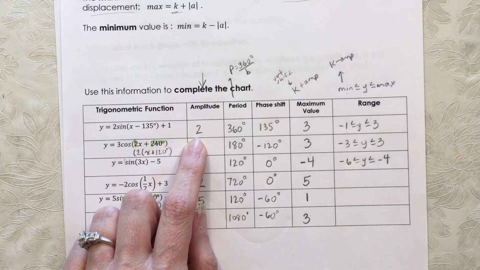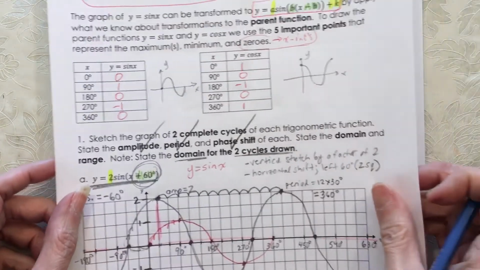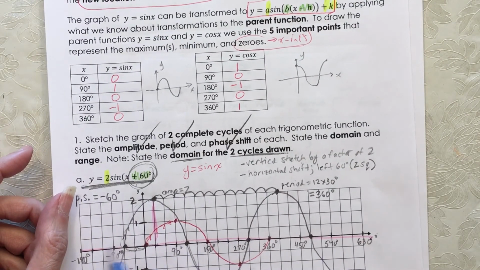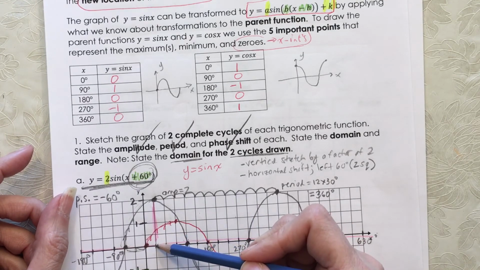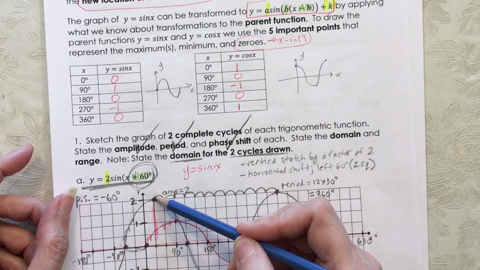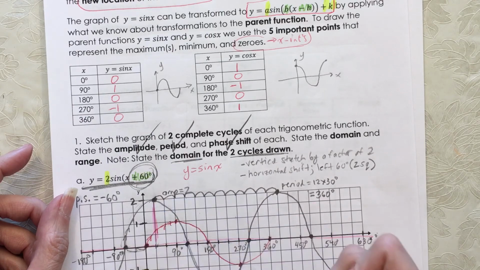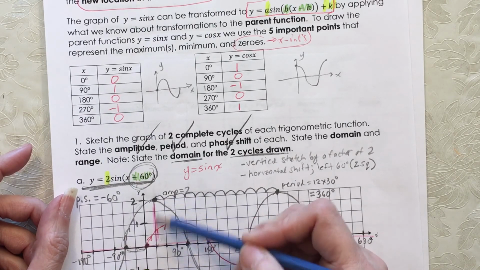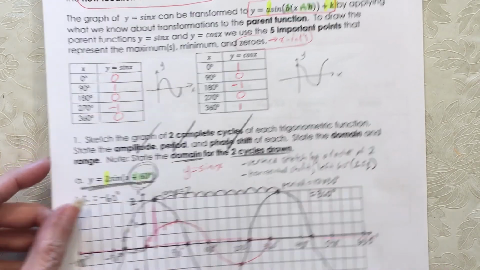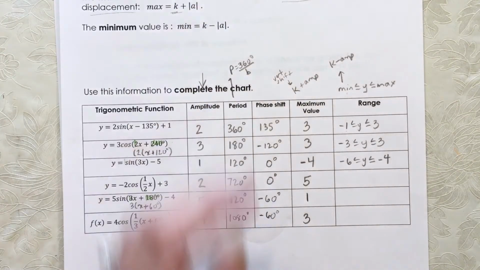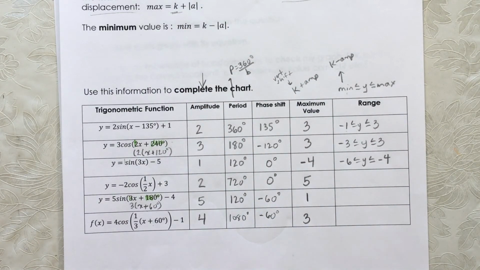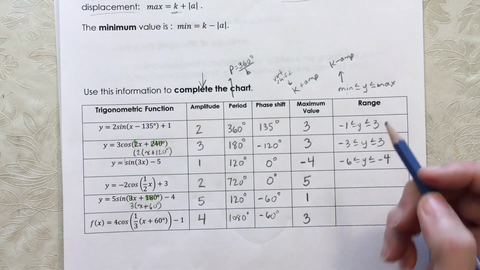Because if you think about a trig function, if you divide it into the central axis, it always goes the same amount down as it went up. So if it goes 2 up from the central axis, it's going to go 2 down. So it's always going to be double the amplitude. Your span should be in your range. So it's a good way of checking it.